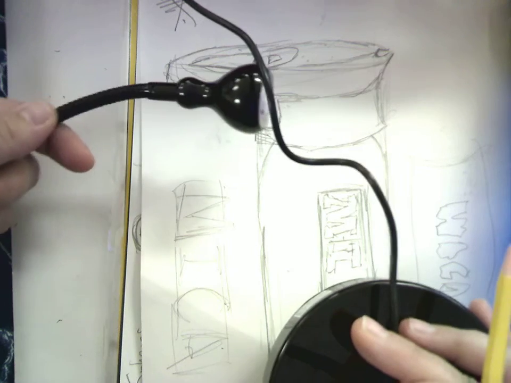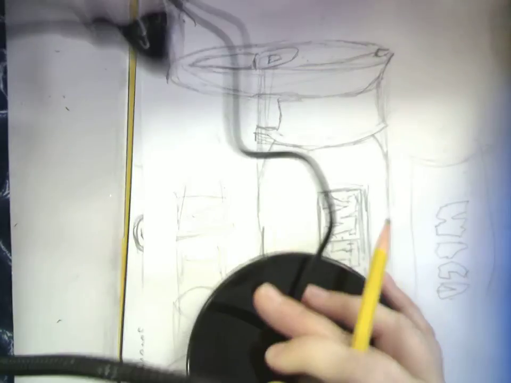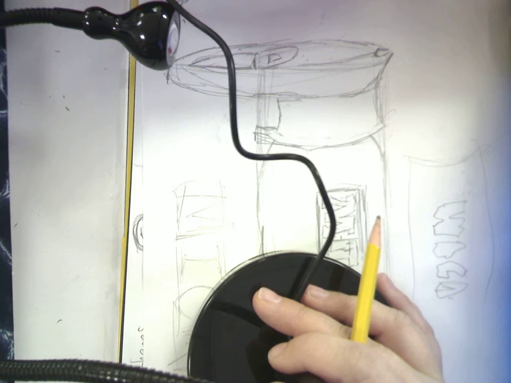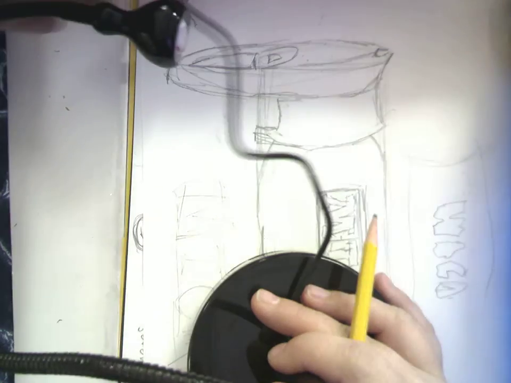Today, what you're going to do is you should have your object, and you're also going to have your light. Depending on the size of your class, you may have a light on your own. You may have to share a light. Either way, you're going to have a light. You're going to plug it in, turn it on, and use it today.